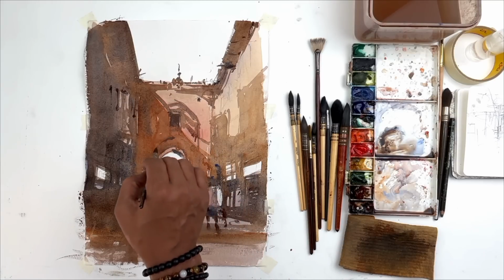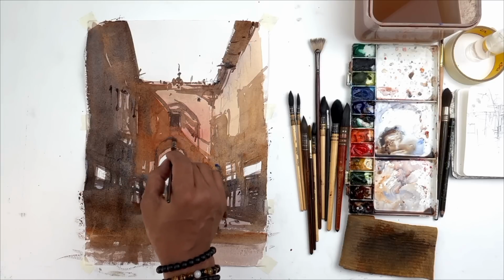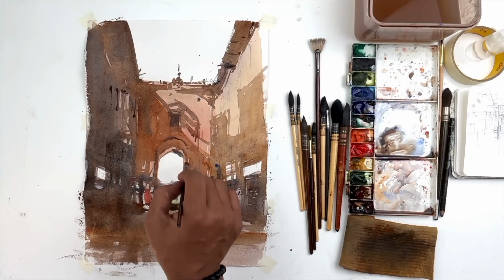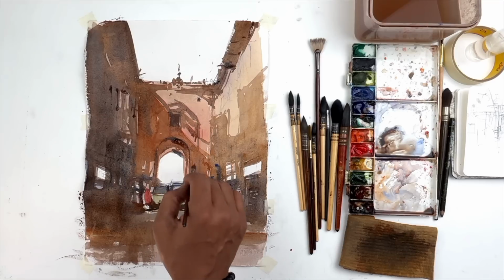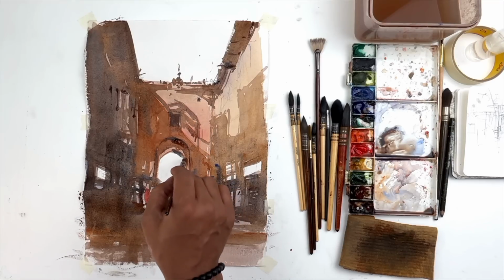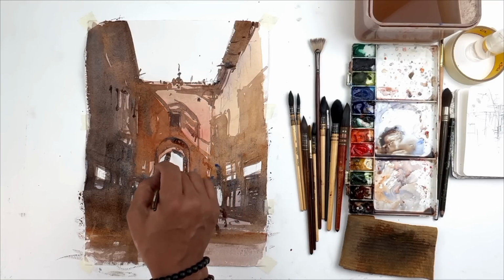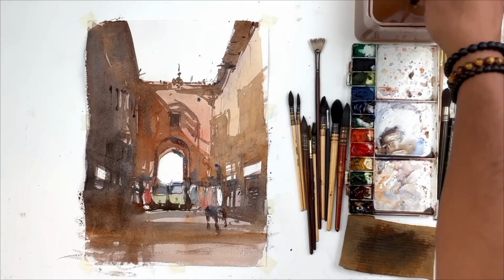Observing your surroundings, looking at how shadow works in real life, those things you must look at, you must see.